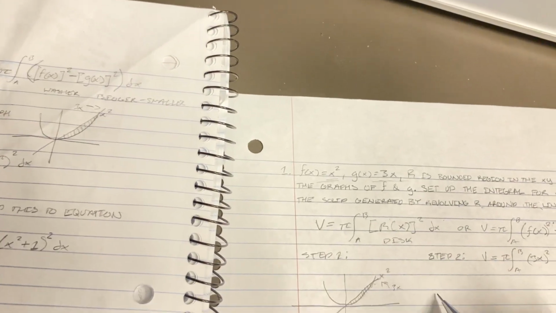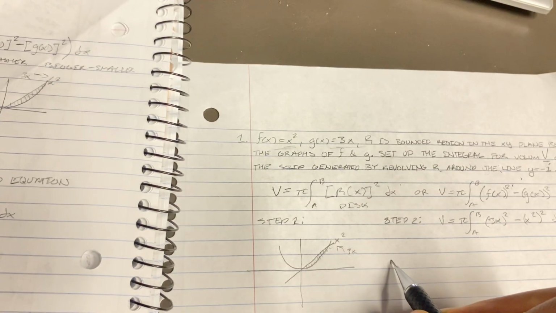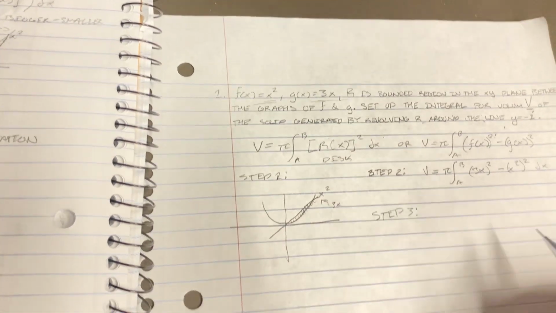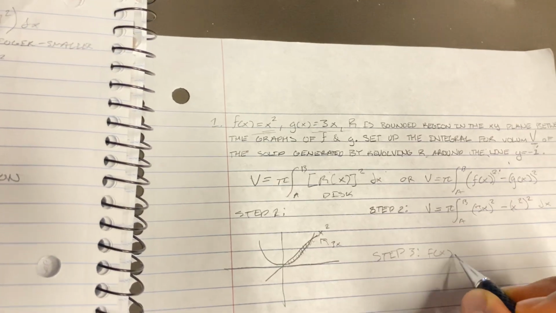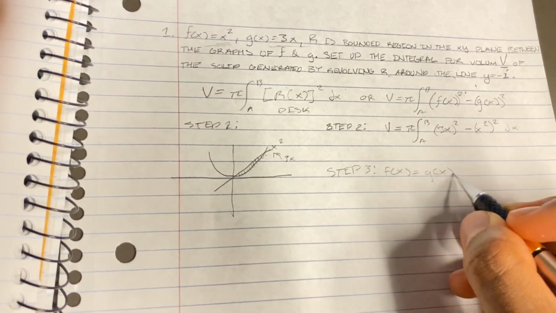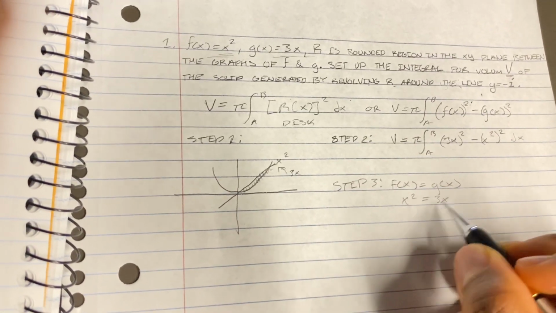Step three, you're going to want to find the bounds. So you set f and g equal to each other. You set f of x equal to g of x, so x squared equals 3x.